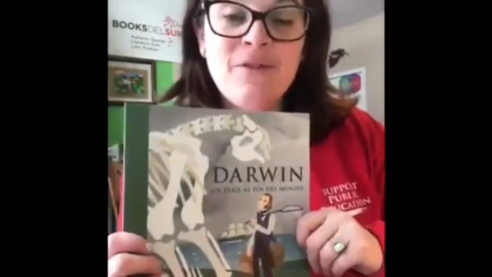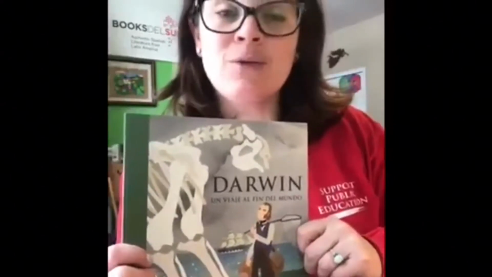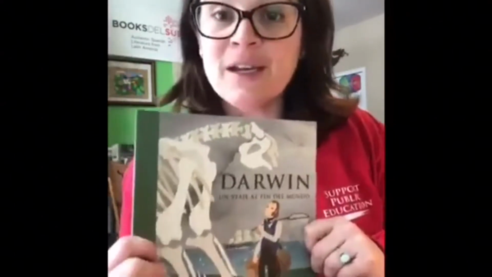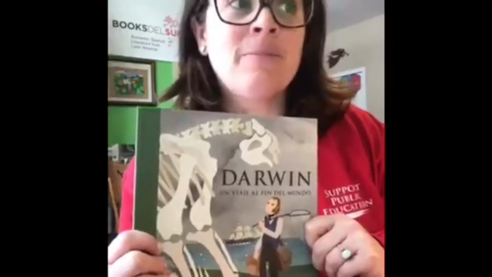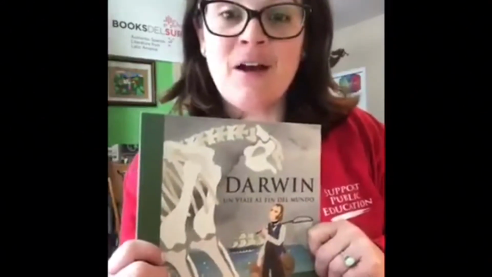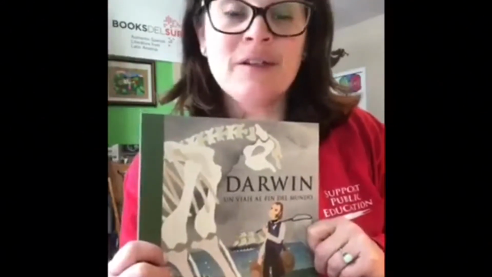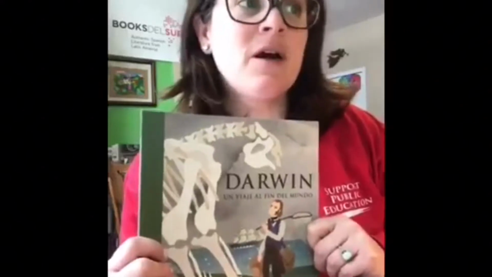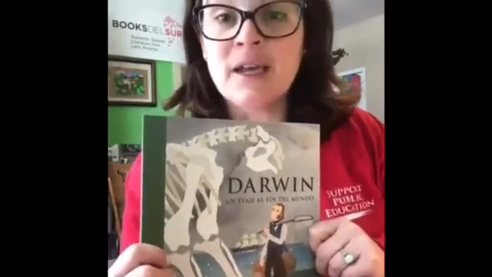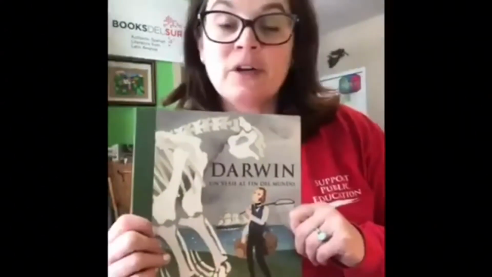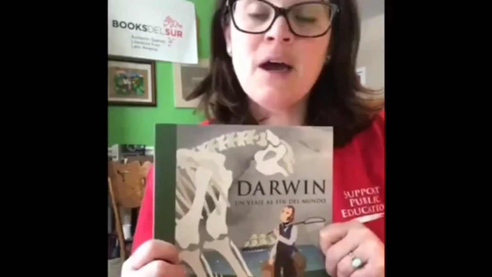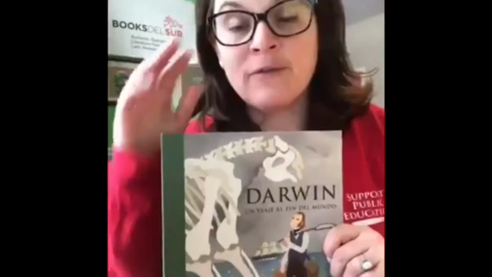This is a nonfiction book. However, it's informative, and it reads like a narrative, which is often the case in biographies. The themes of this book are nature, animals, and scientists. If you're not familiar with Charles Darwin's work, many identify him as the great founder of evolution.